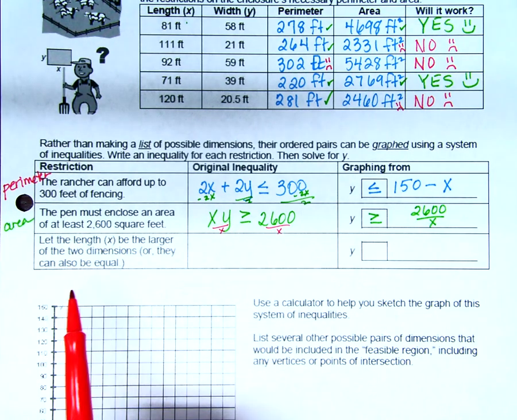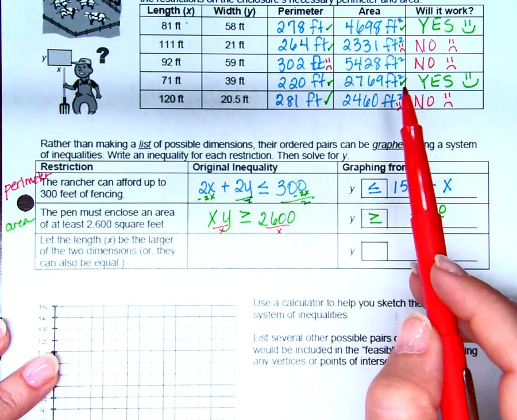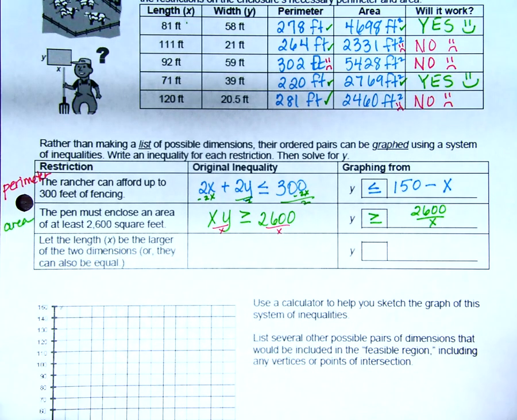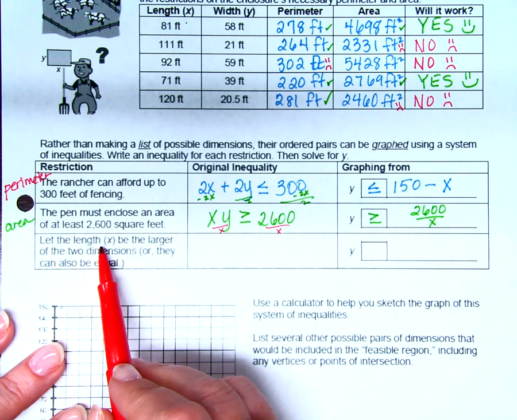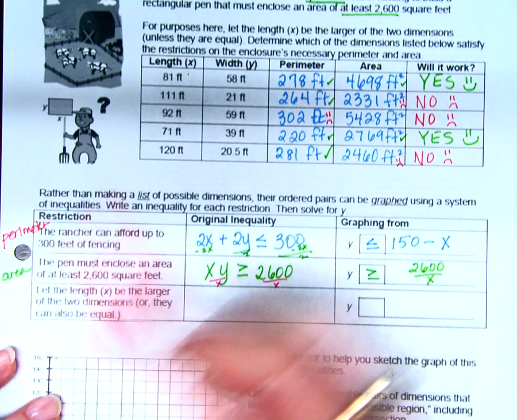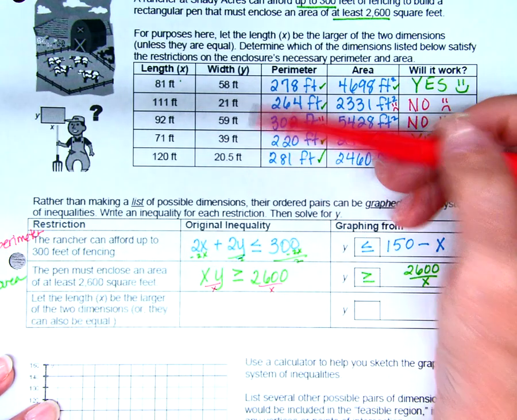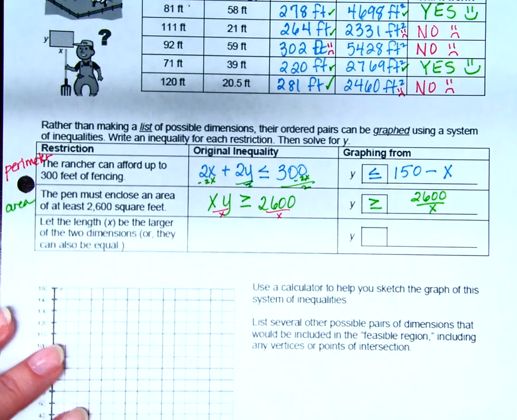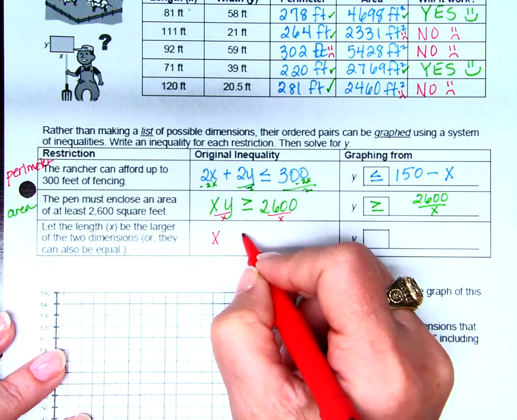Now the last restriction we didn't really look at up here. Okay, we really didn't pay attention because they set it up for us that way, but there was one more restriction, and that restriction was let x be the larger of the two dimensions. See how anytime there's dimensions, this one is the bigger one of these two? Okay, so how are we going to write that out? If x has to be larger, how are x and y related?